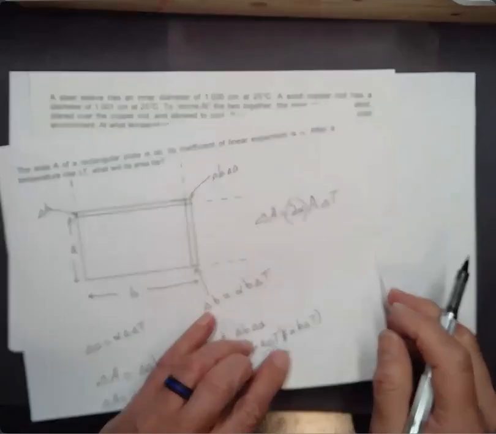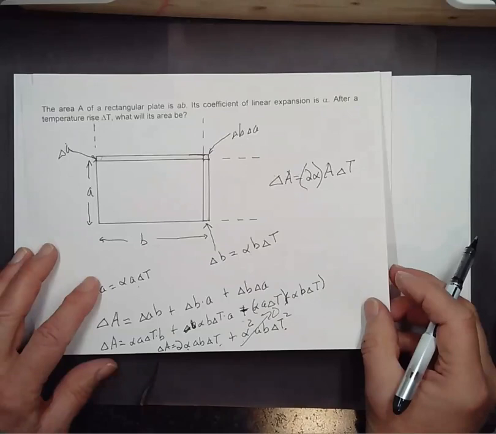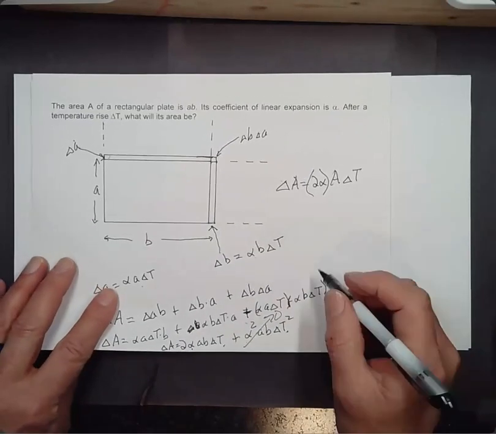And that'll be the new area. What will its area be?